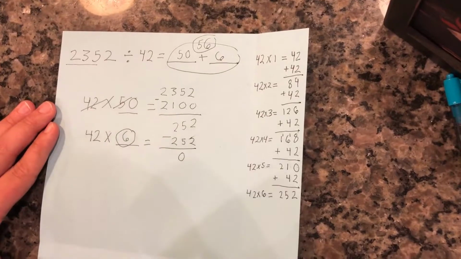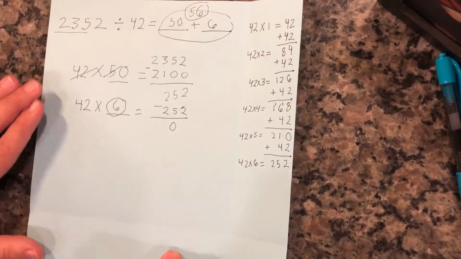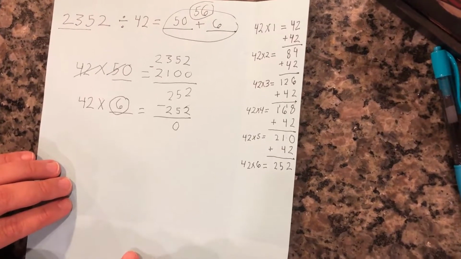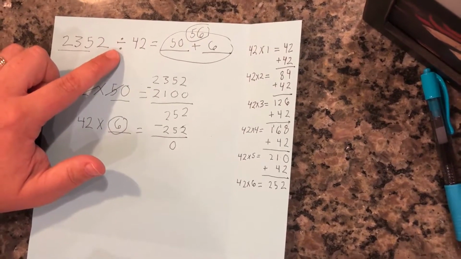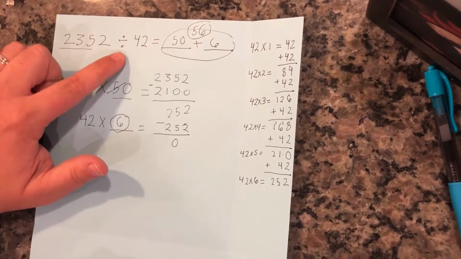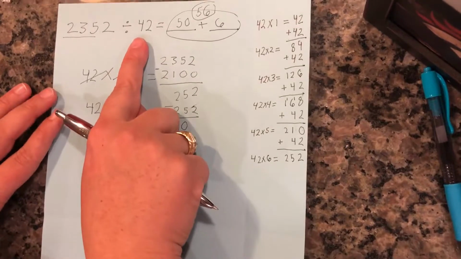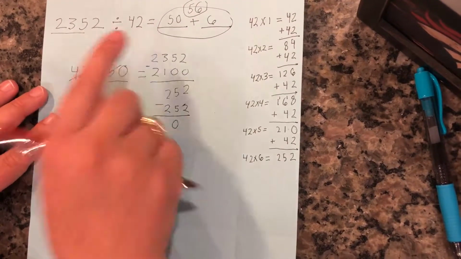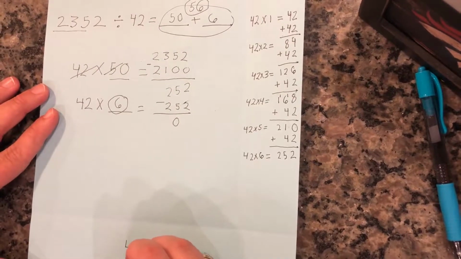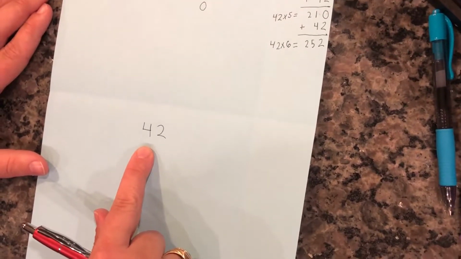One thing that I always like to do is to double check to make sure that I solved correctly. One way you can do that, if division's opposite operation is multiplication, I'm going to use multiplication to check my answer. So I'm going to take my double-digit divisor, which is 42, and it's going to become my first factor in my multiplication problem.